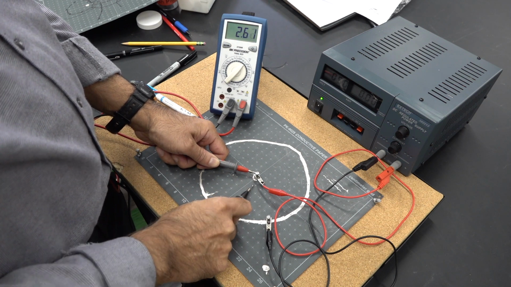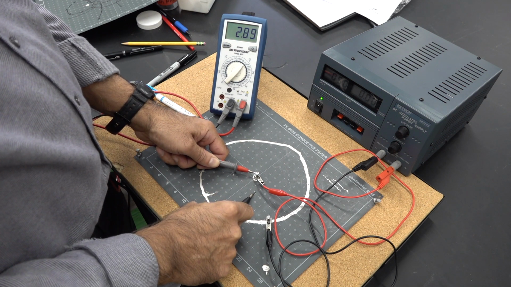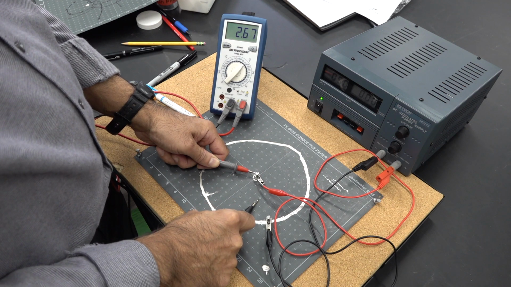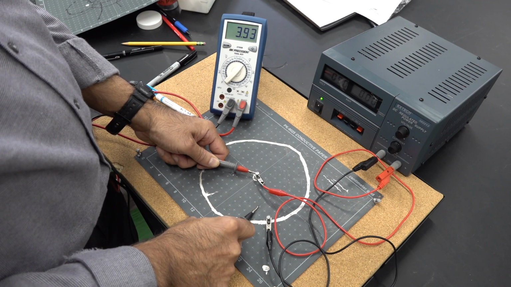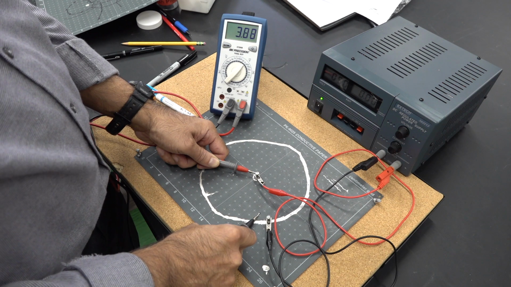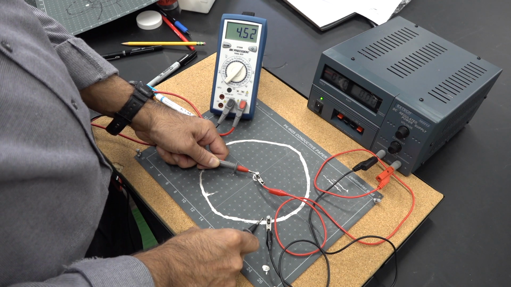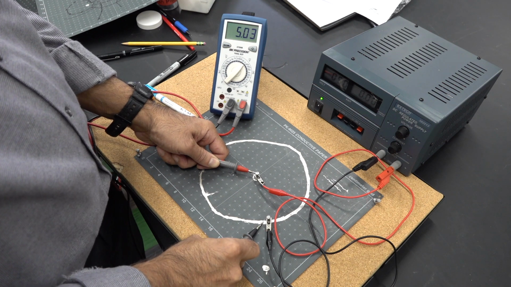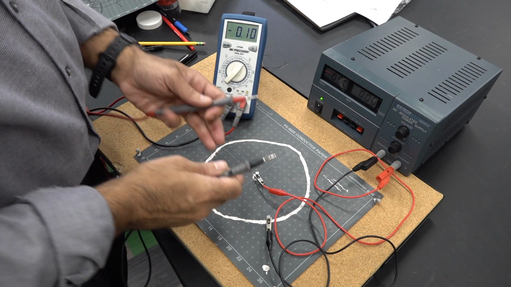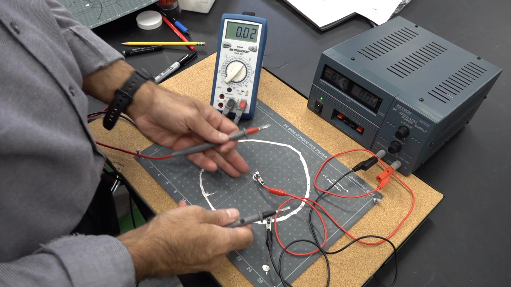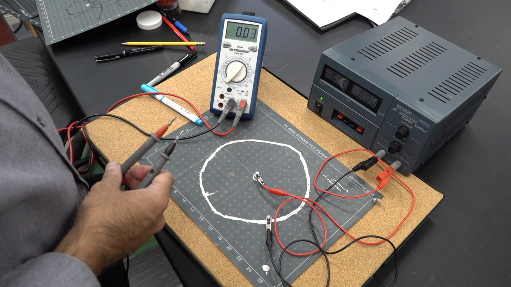That's 2.62, 2.9, 2.67, 3.93, 4.4, 4.5, +5. So the difference between the center point and the outside shell is 5.